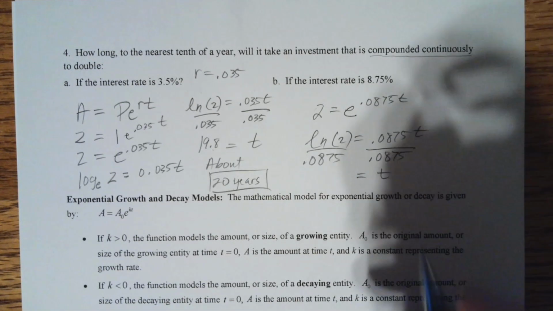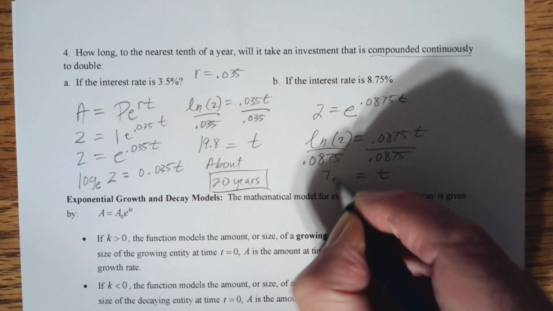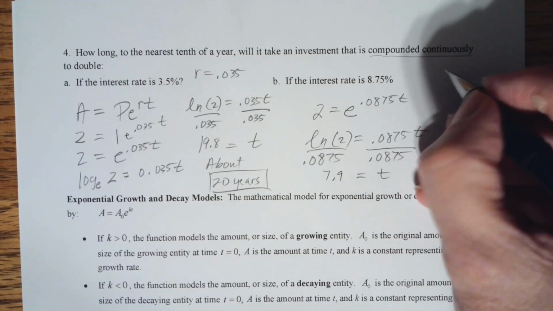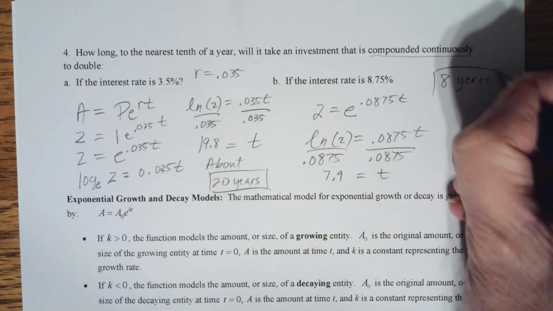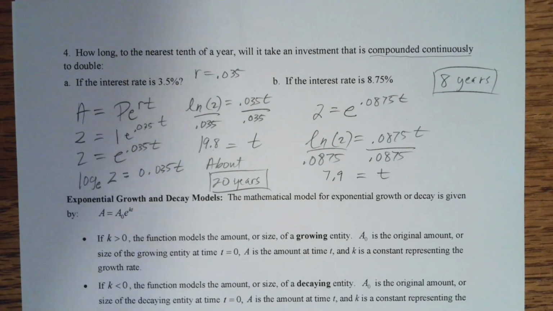And so I got 7.9. So you could say 7.9 years or about 8 years, depending on the level of accuracy that they want. All right. So you can see interest rates make a big difference. It's less than a half of the number of years.